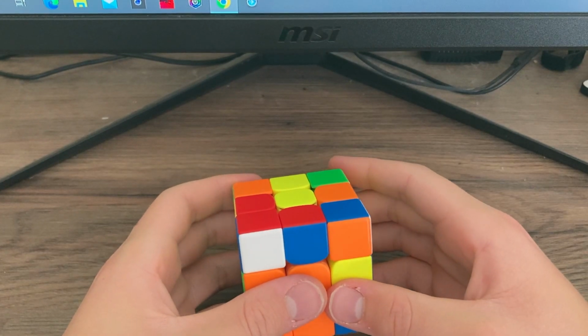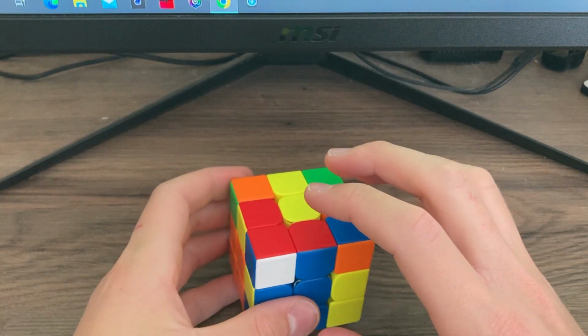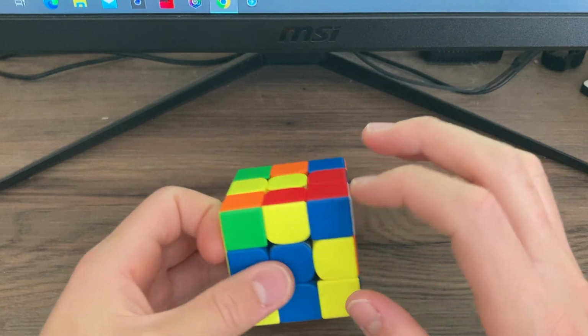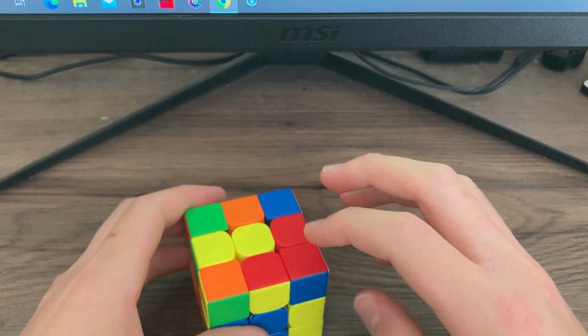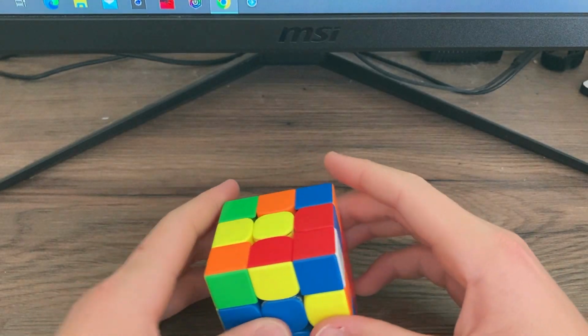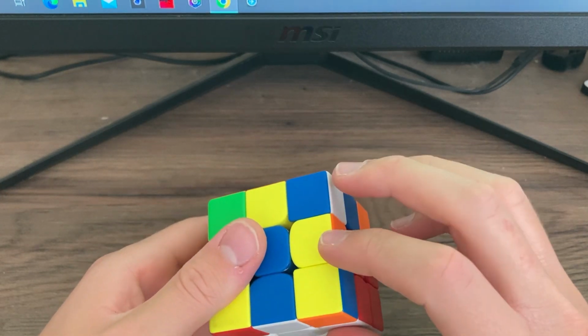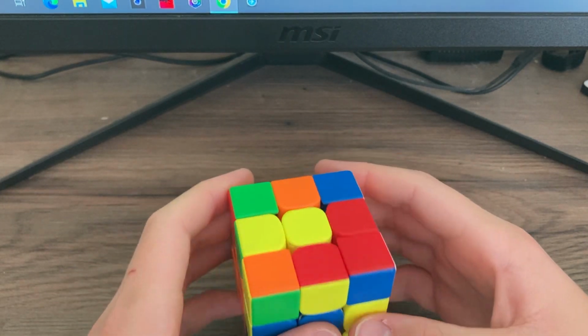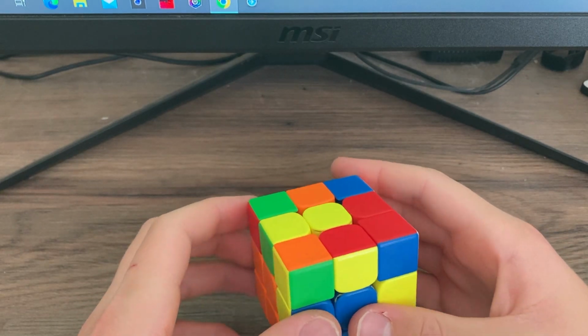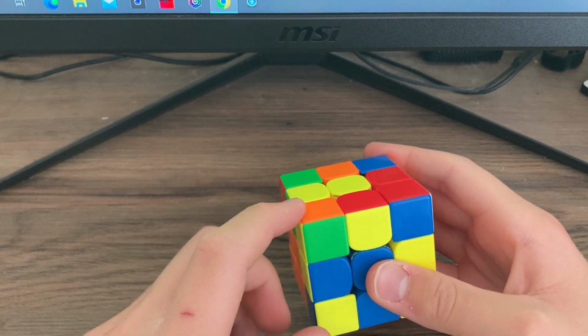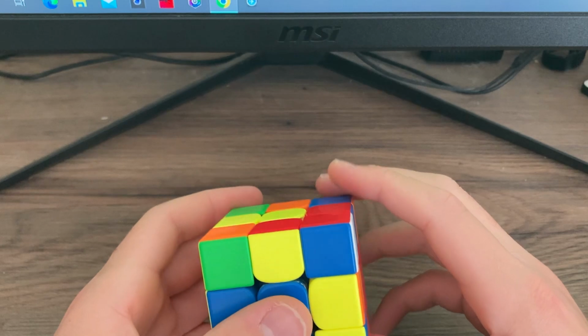Now the third case that we have is when we have the cross color on the side and the colors on the top are the same. So what you're going to do then is you're actually going to put the corner over where it goes, and this is going to be mirrored on both sides for the cube. So if it's on the left side, you're just going to do the same thing, just mirrored.